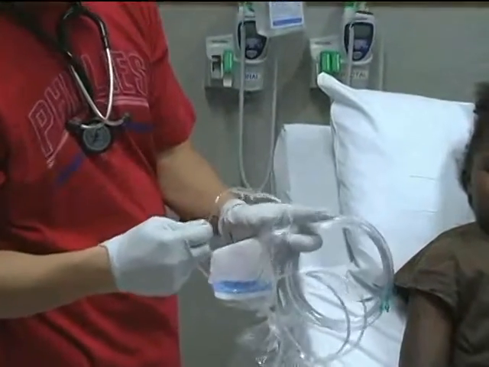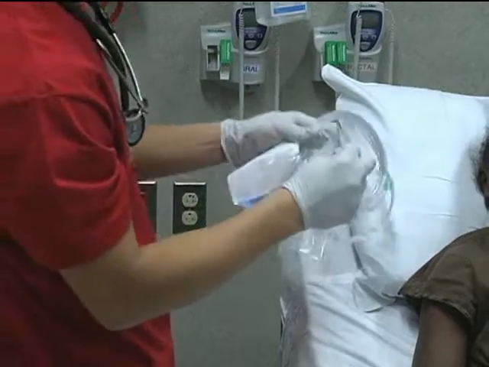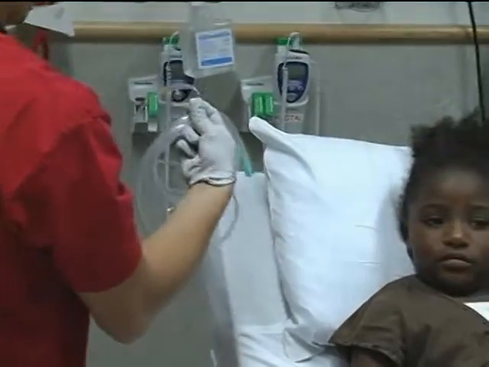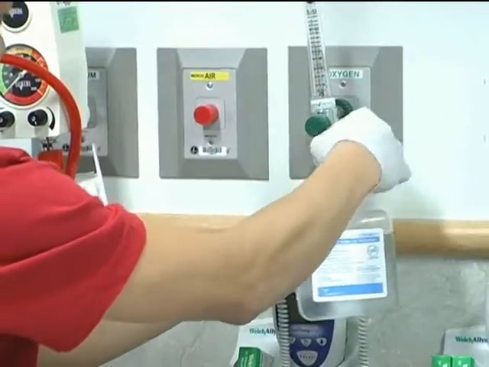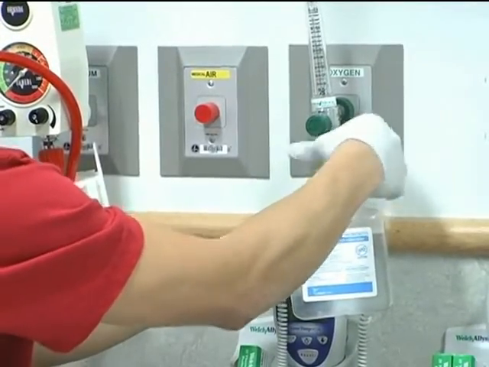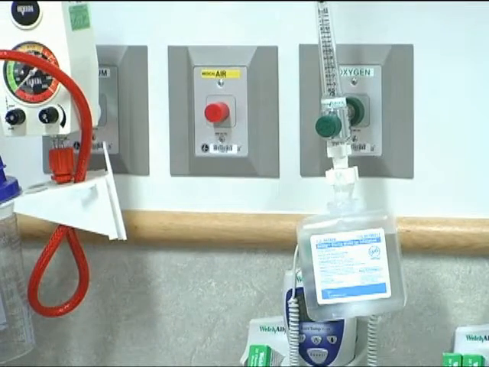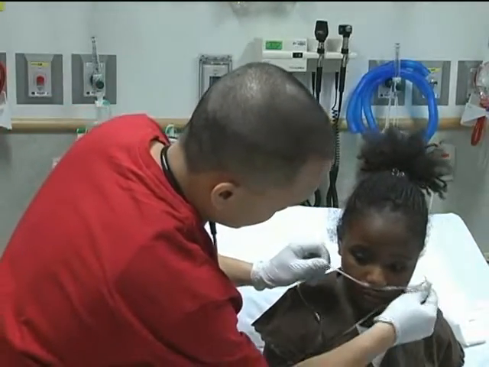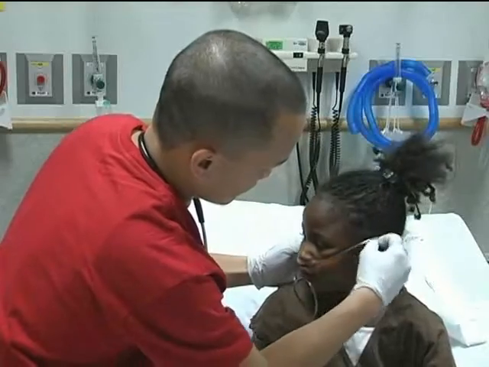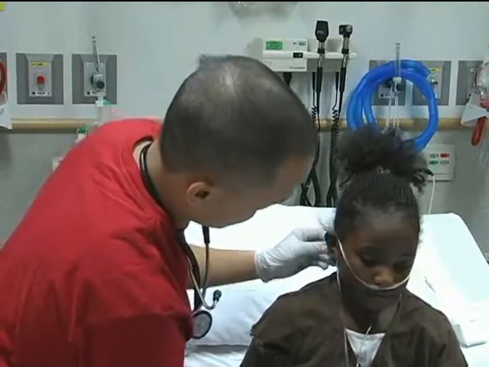A nasal cannula is able to deliver a low flow of oxygen through two small prongs placed underneath the nares of the child, with the other end of the tubing connected to a continuous oxygen source. Here we see continuous humidification, which is given for any patient receiving continuous oxygen via nasal cannula to prevent drying of the nares. Nasal cannula prongs are carefully placed underneath the nares, and tubing is secured around the ears and fitted with an adjustable strap.